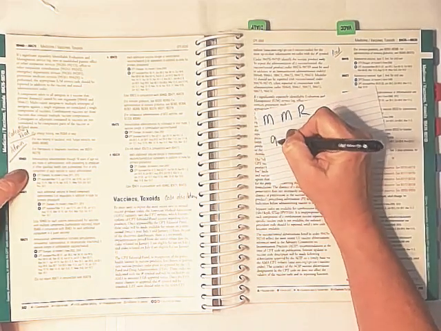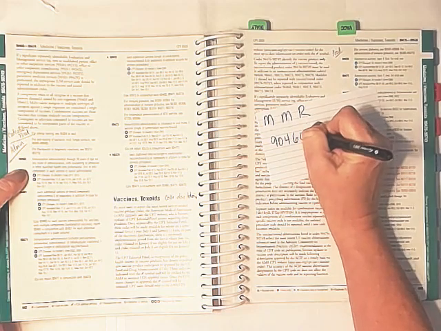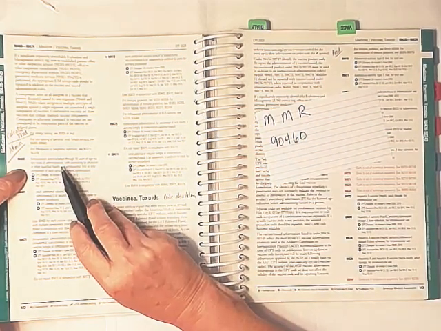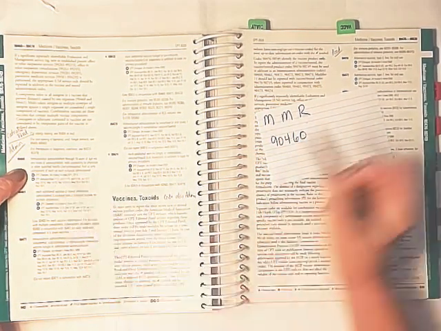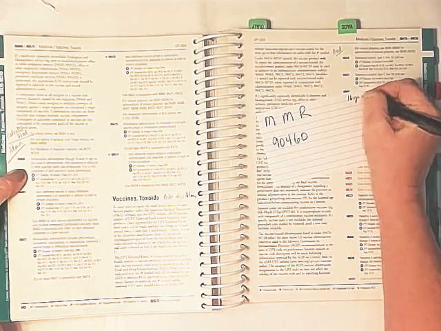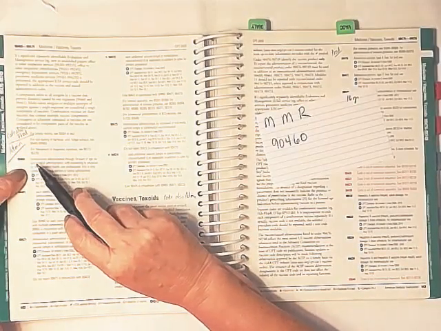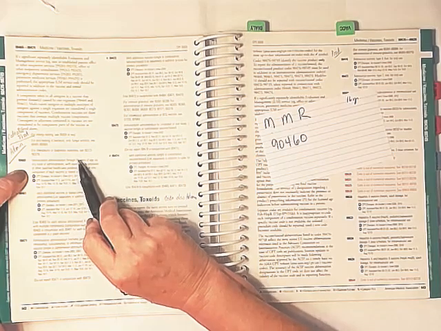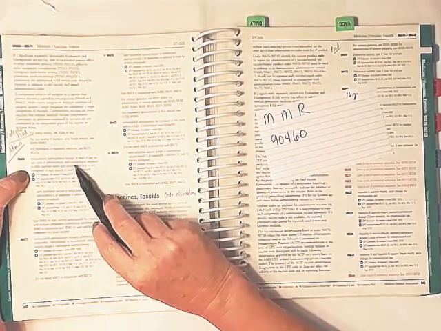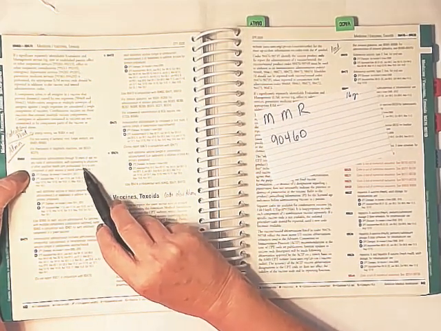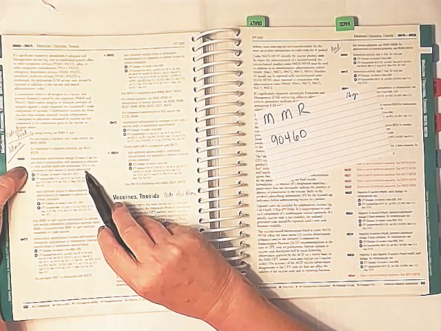So your 90460 is, say your patient is 16 years old, your immunization through 18 years of age with counseling, first or only component.